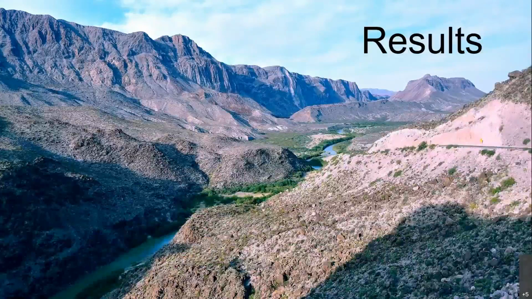Okay, so let me just get into the results. This is a picture I took a couple years ago of the Big Bend region. If you've never gotten down there, I highly recommend it.